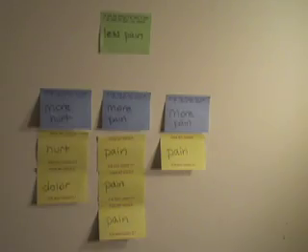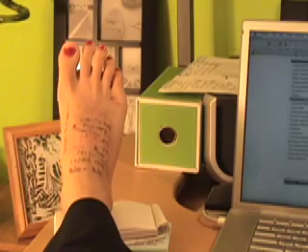So, how do we use a library if we have one? What information do you need about the library? So you need to know the implementation, the interface, or both.